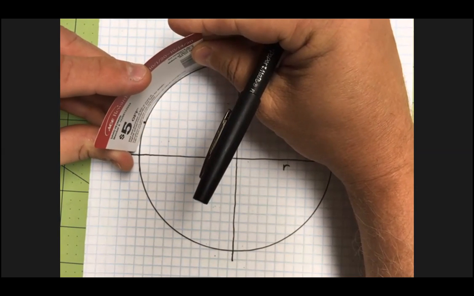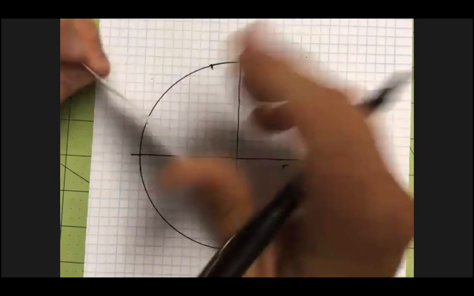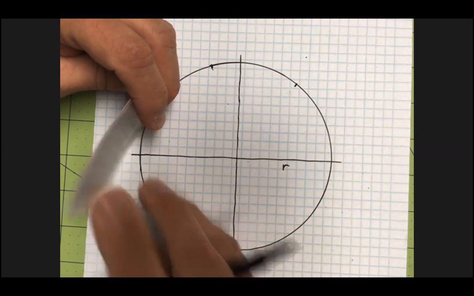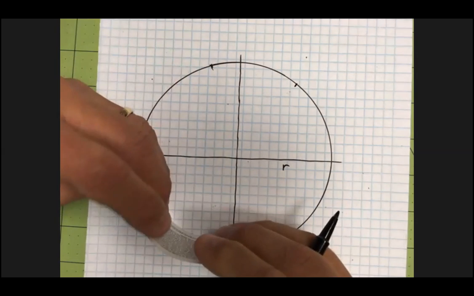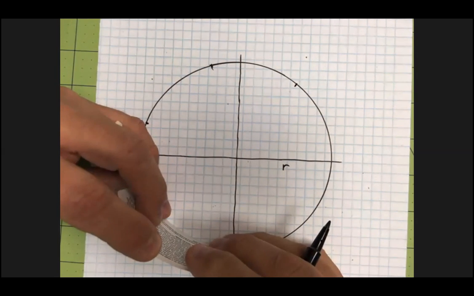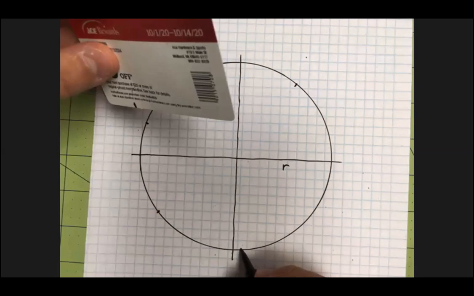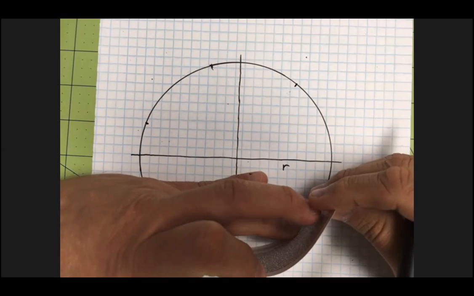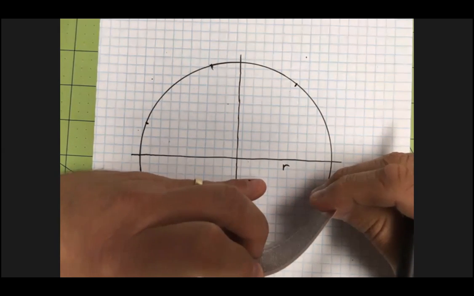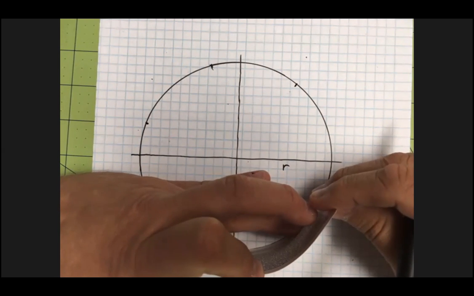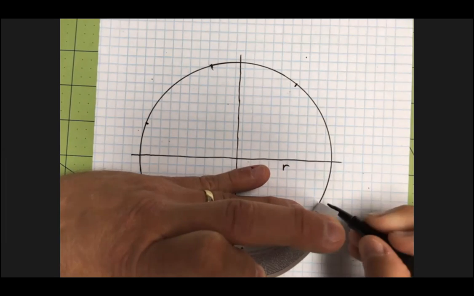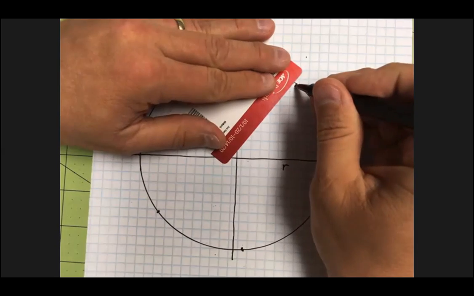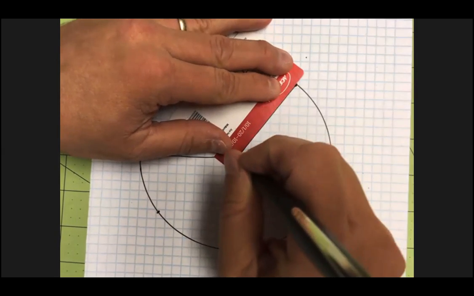I'll just try to take a second to make this as neat as I can. Okay. And let's draw this angle.